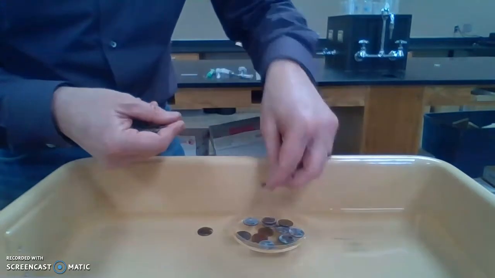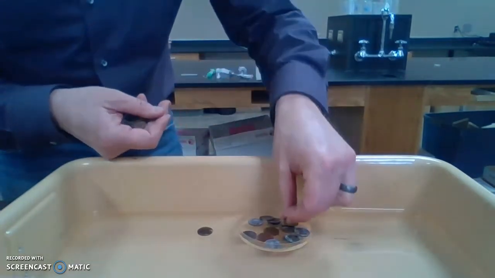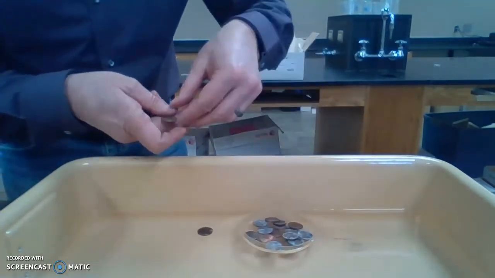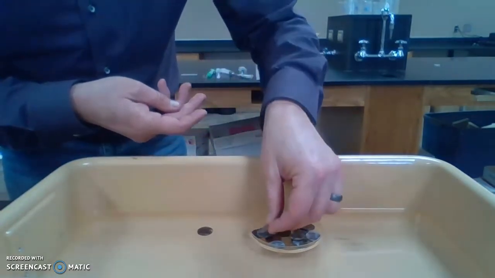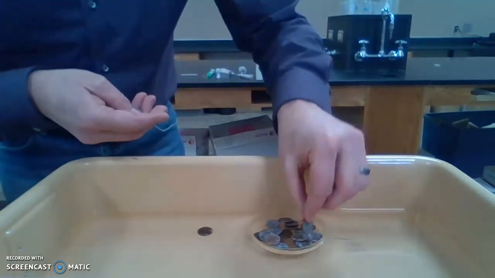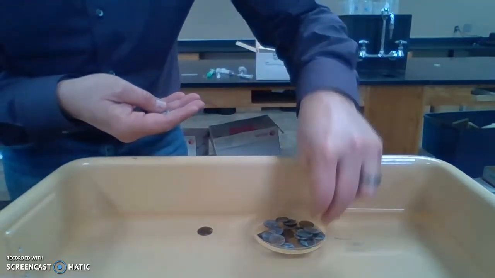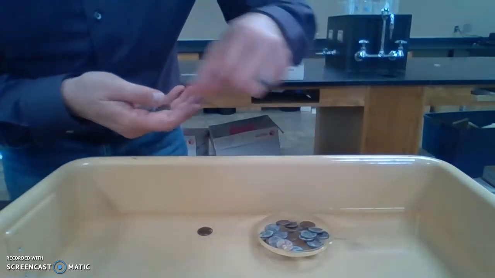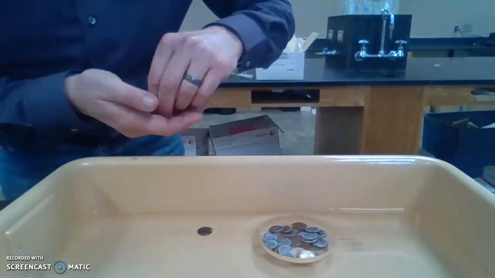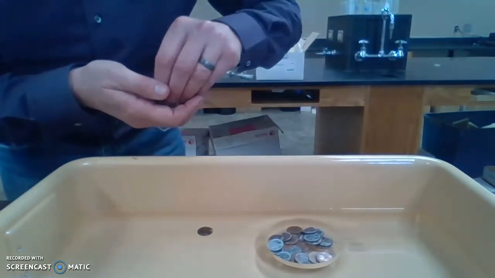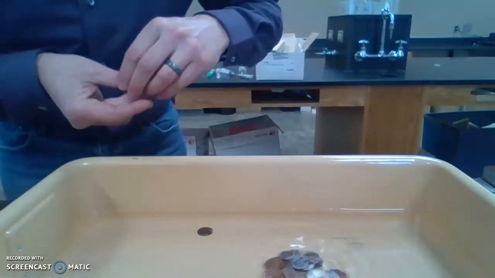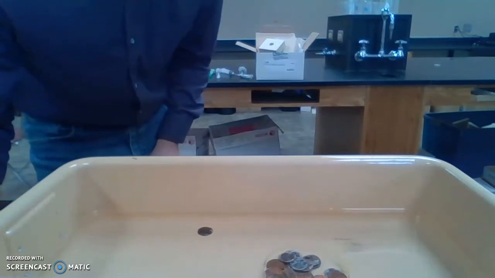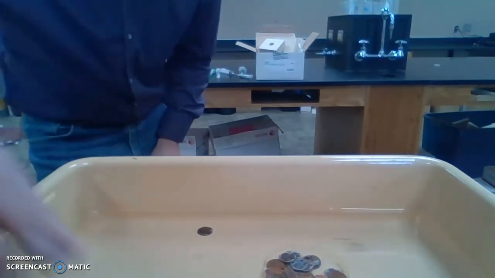12, 13, 14, 15, 16, 17, 18, 19, 20, 21, 22, 23, 24, 25, 26. I was able to fit in 26 pennies. How does that match your prediction?